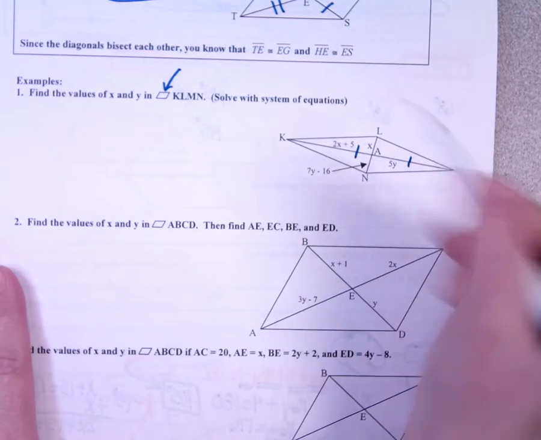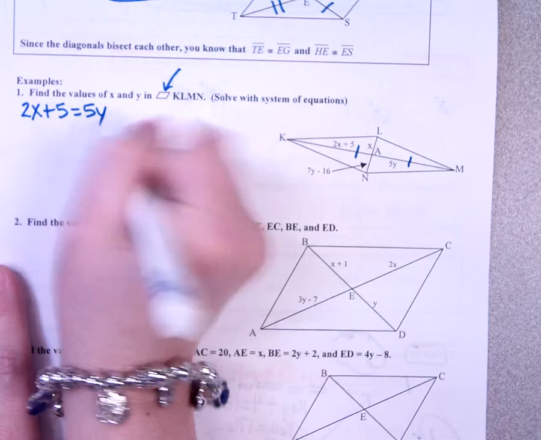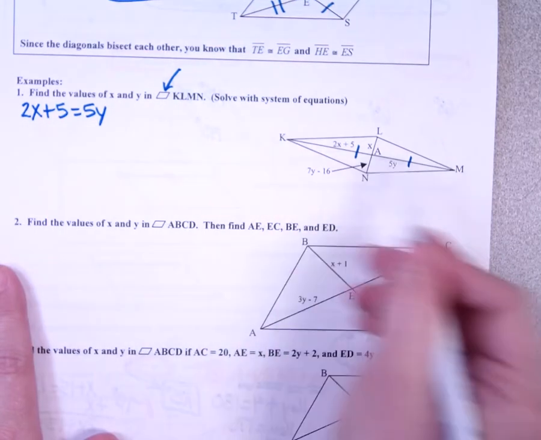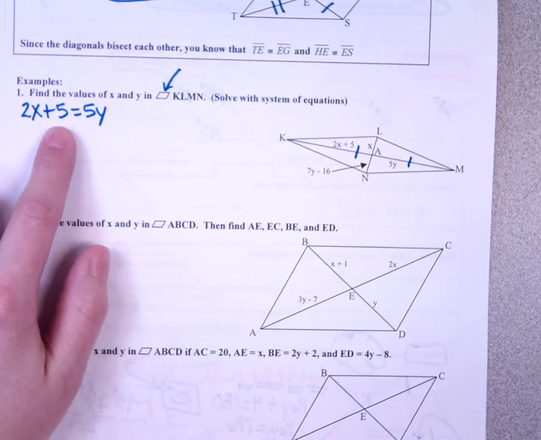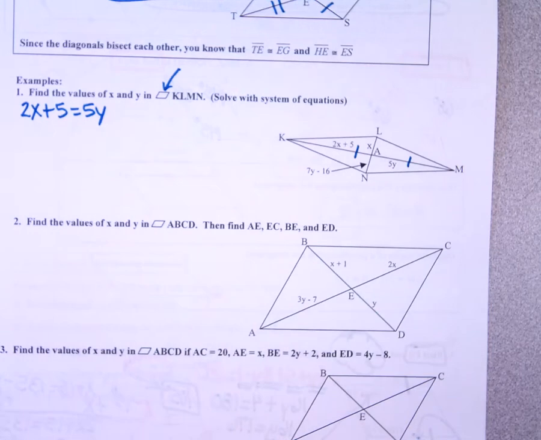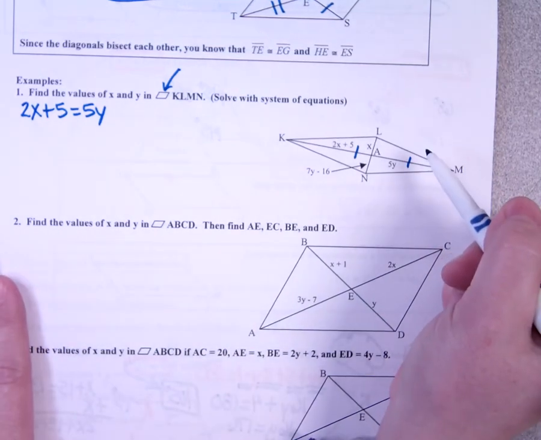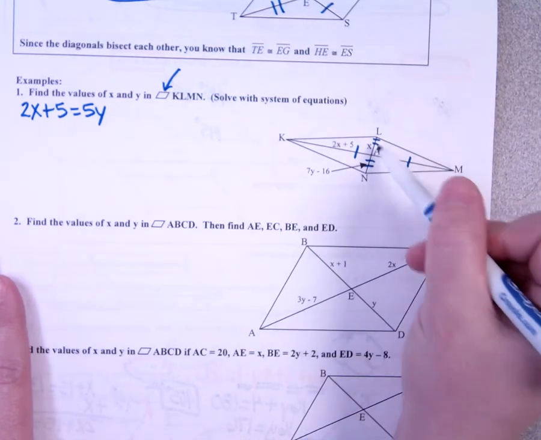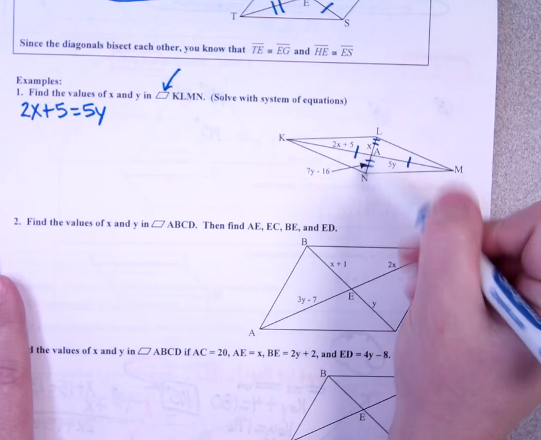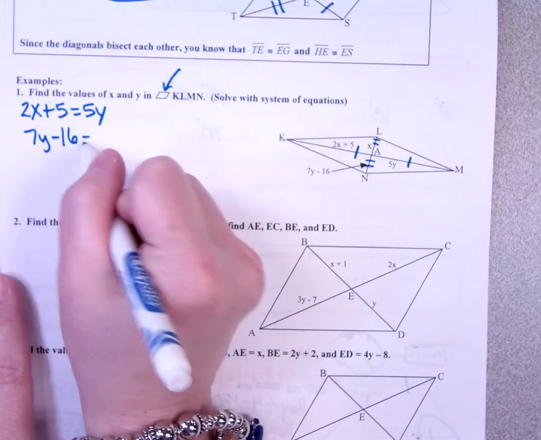2x plus 5 equals 5y. Let me write it down. 2x plus 5 equals 5y. So I know this diagonal gets chopped in half by LN, so 2x plus 5 equals 5y. The problem is I can't solve this because it's one equation, two variables. Can't solve it. What's the other equation? 7y minus 16 equals x. Yep, 7y minus 16 equals x, because this diagonal gets chopped in half too.